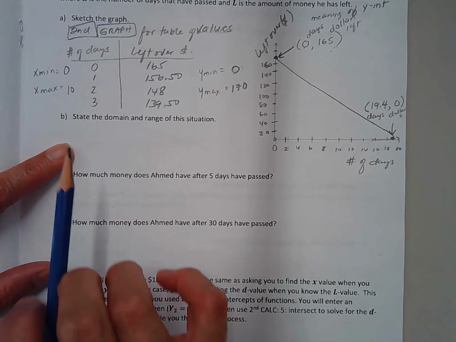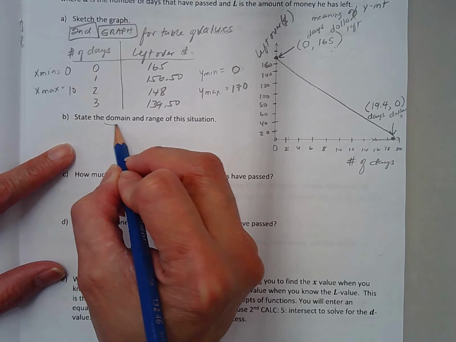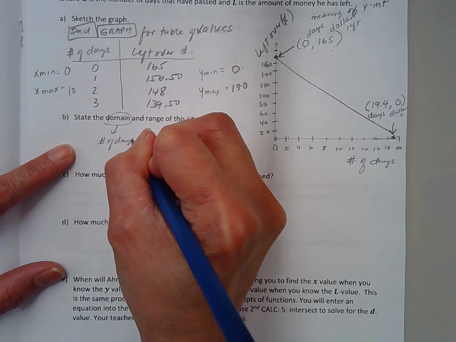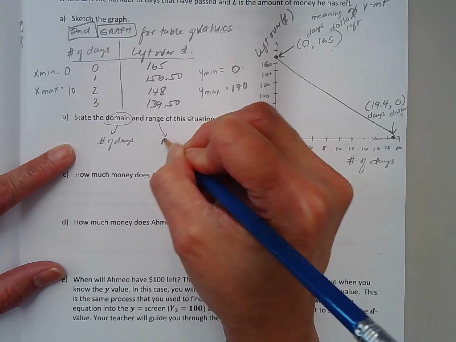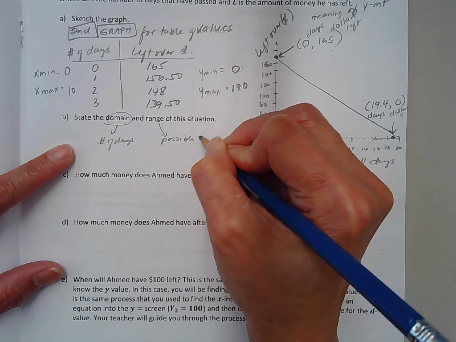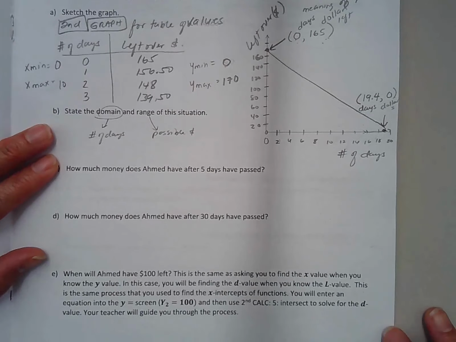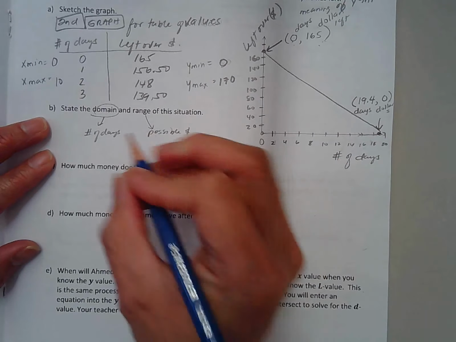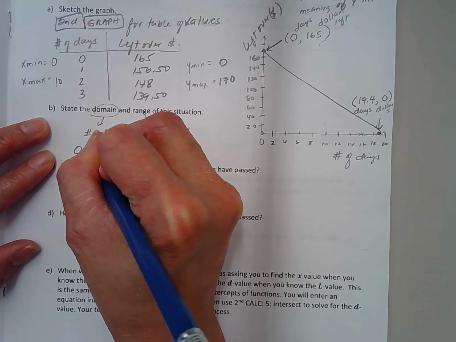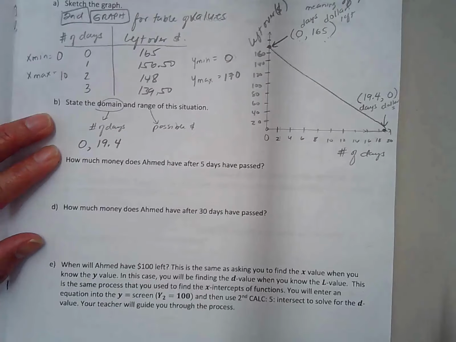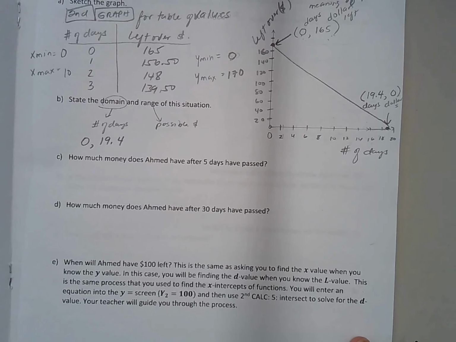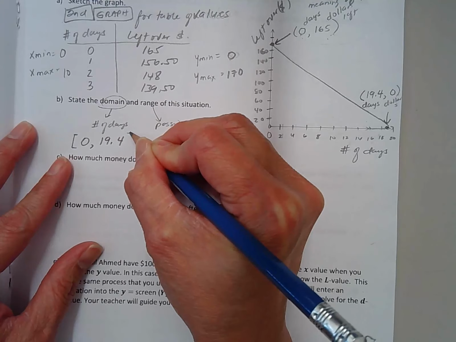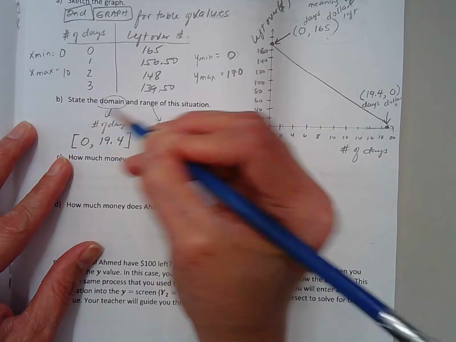So in this particular case, state the domain and the range. The domain is the possible number of days, and the range is the possible dollar amount. Okay, so what are the possible days? From 0 to 19.4. Because these are specific numbers, we're going to put a square bracket.